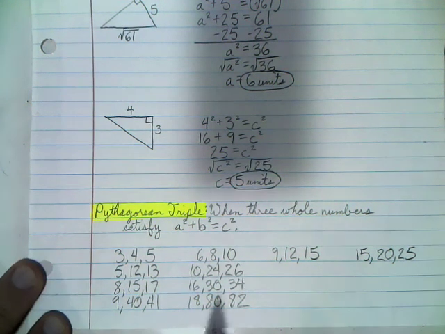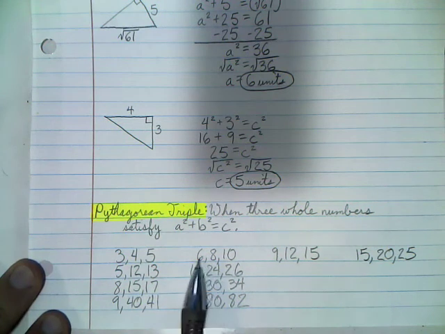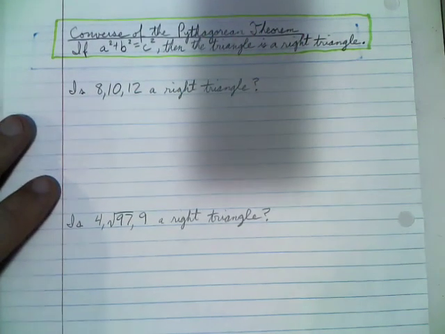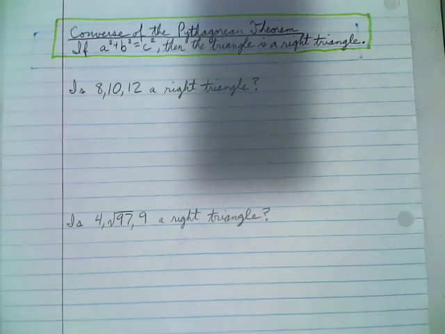Now we're going to talk more about Pythagorean triples in a little bit. Particularly we'll talk about the 6, 8, 10 Pythagorean triple and how that gets used. But before we can talk about that and how that's useful, we're going to flip over to the other side here and talk about the converse of the Pythagorean theorem.